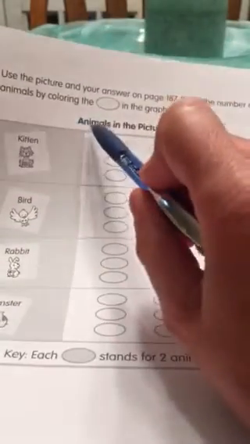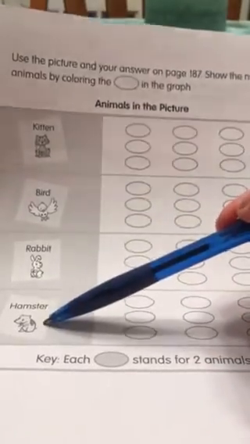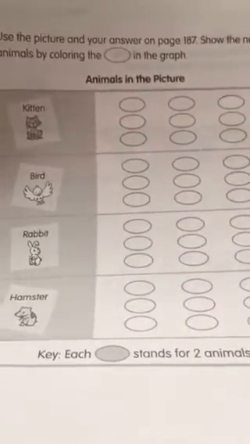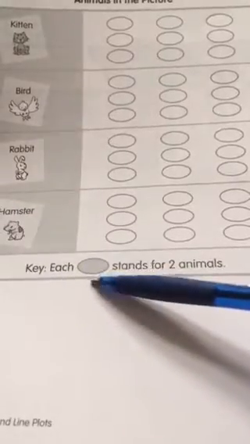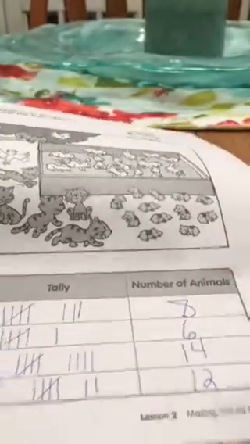So here we have a title, Animals in the Picture. And there's our categories, kitten, bird, rabbit, and here's our answer, a hamster. Now remember, it's important to look at a key. And here our key says each oval stands for 2 animals. So let's go back and look at the kitten. There were 8. So if I'm counting by 2 and there are 8 kittens, how many ovals am I going to have to color?